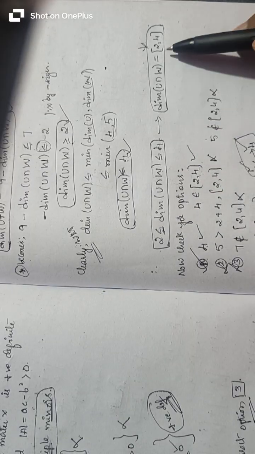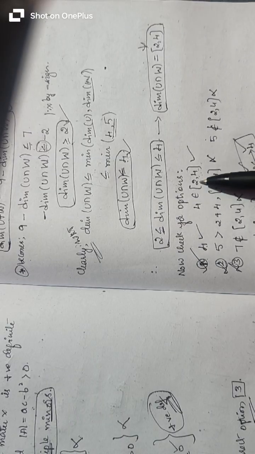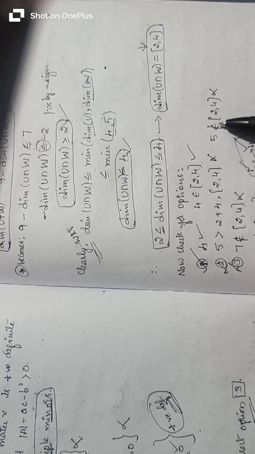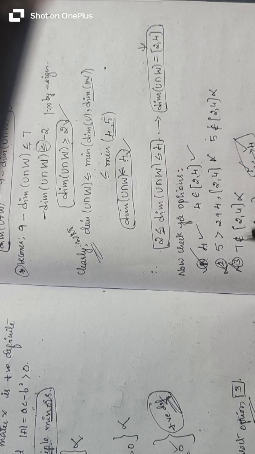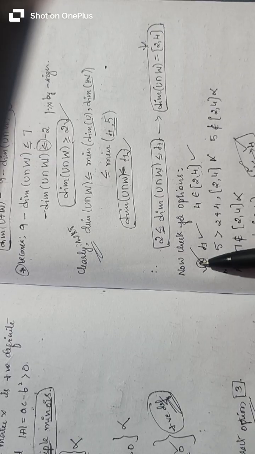For your convenience, I have taken this interval. So let's check the options. 4 belongs to this interval, so this is the correct option. 5 doesn't belong to the interval. 7 doesn't belong to the interval. 1 doesn't belong to the interval, so the correct option is 4.